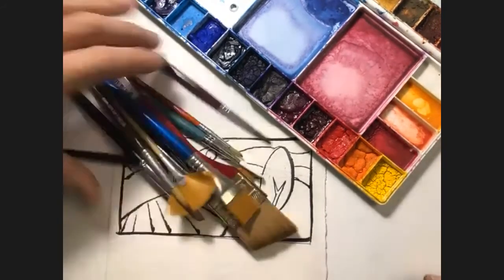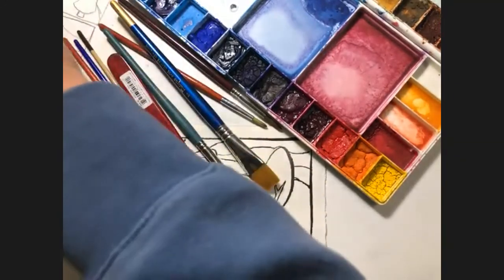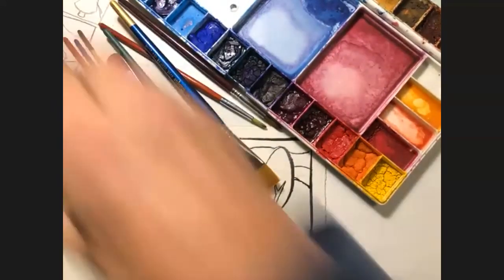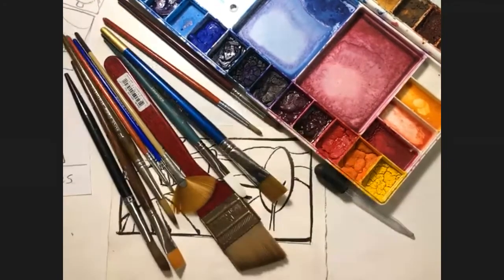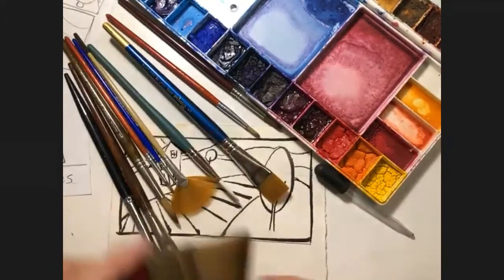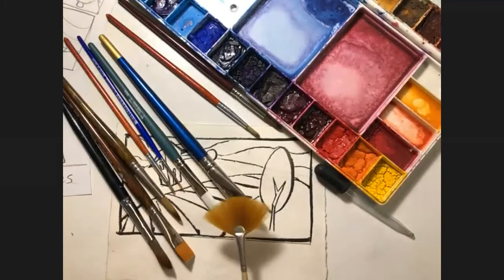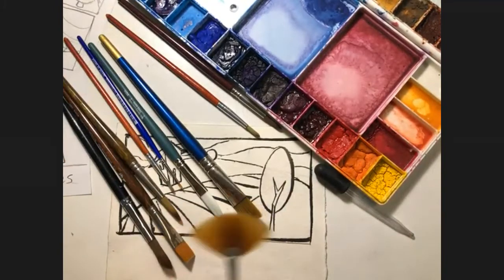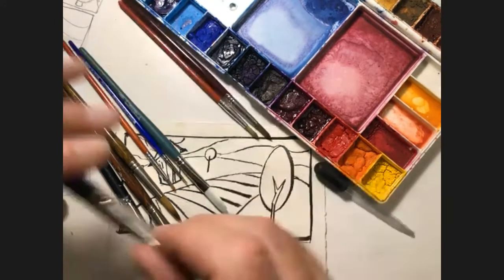First, I'm going to grab all my brushes here. These are brushes I use. I'm not going to use them all. This is just the different sort of brushes that I have. Fan brush is not normal for watercolor, but I always keep meaning to try, but then I just never get around to it.